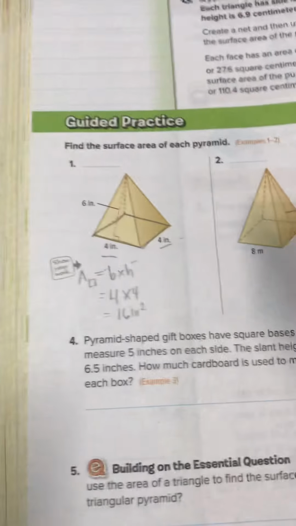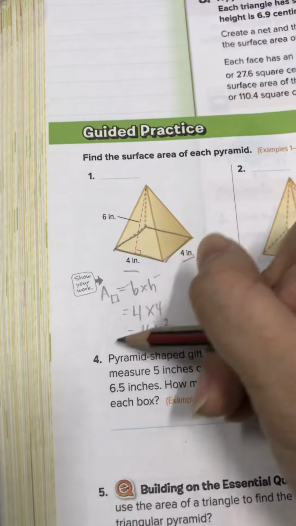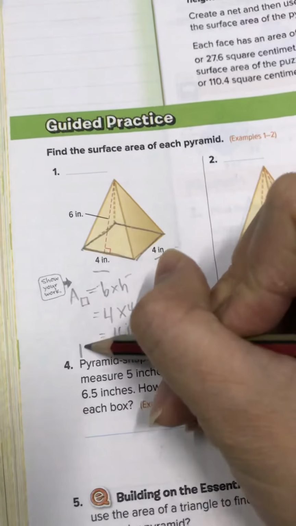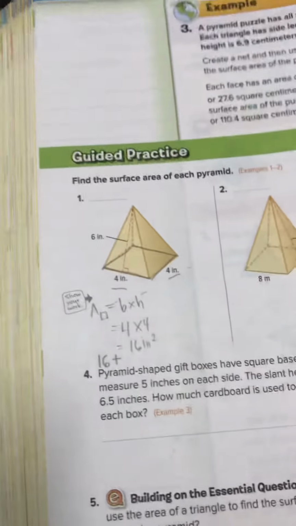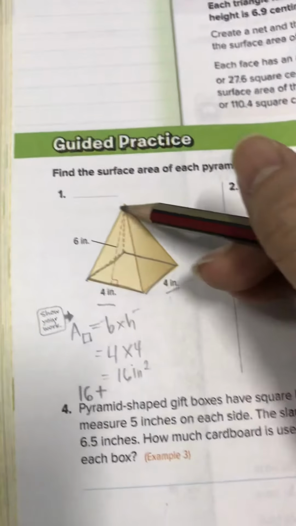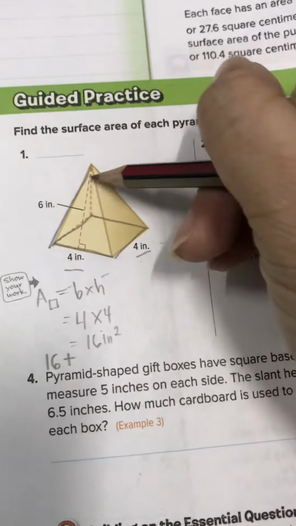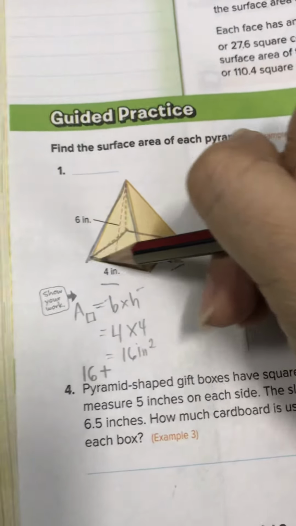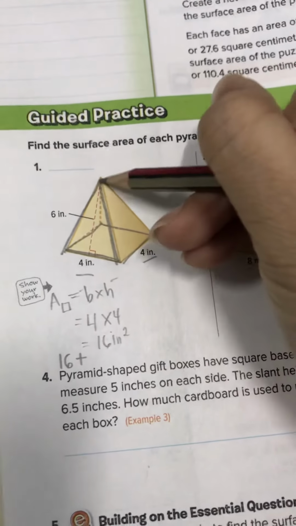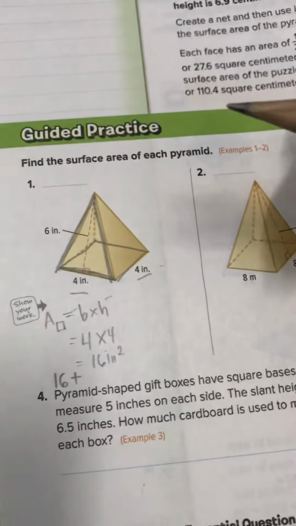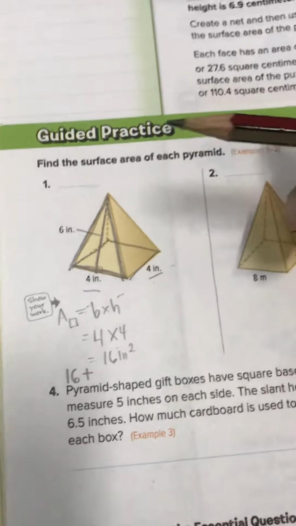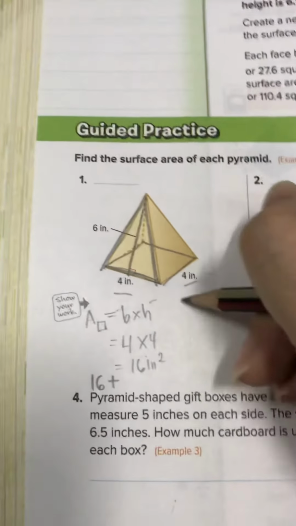I'll just write here 16 plus, because we also have to solve for the lateral faces. So let's get one lateral face, this triangle. Again, what's the formula for the area of a triangle?